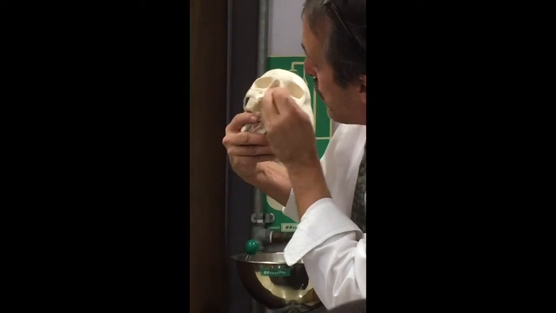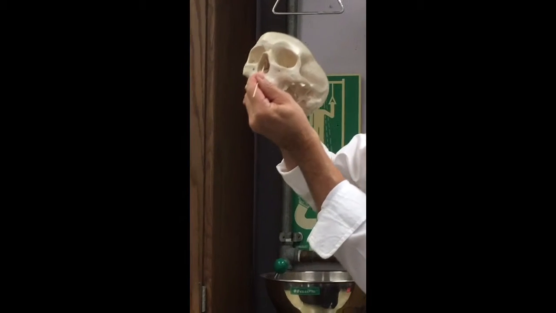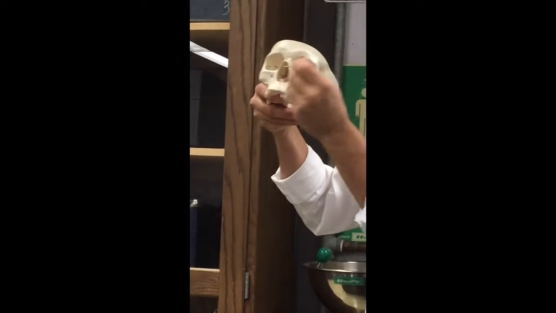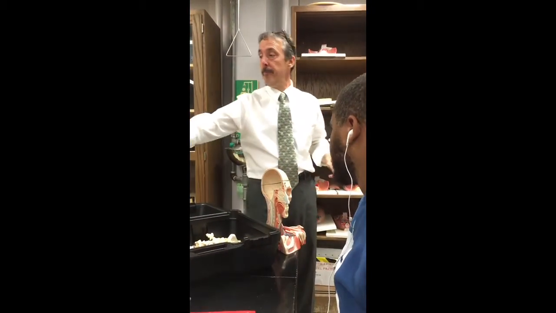Thank you. If you look on the side wall of the nose, there's a scroll up top. That is the superior and the middle nasal conch. The scroll on the bottom is the inferior nasal conch. I do use these, so please know them. Okay?